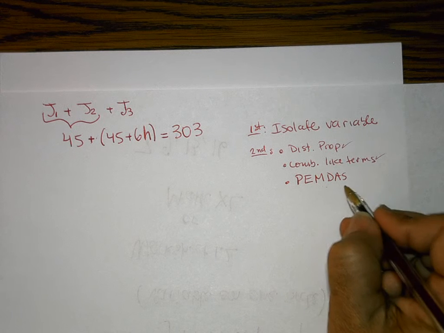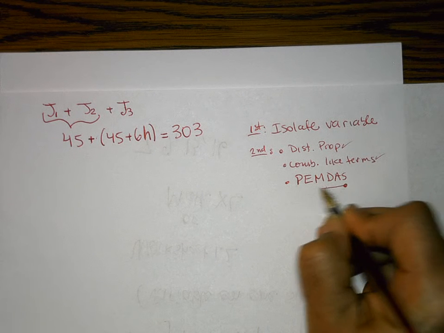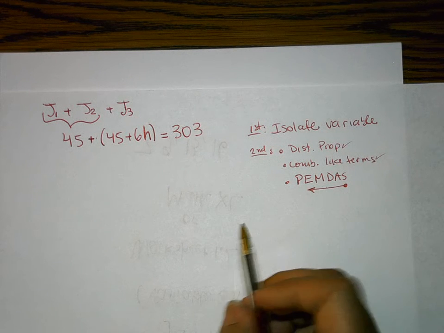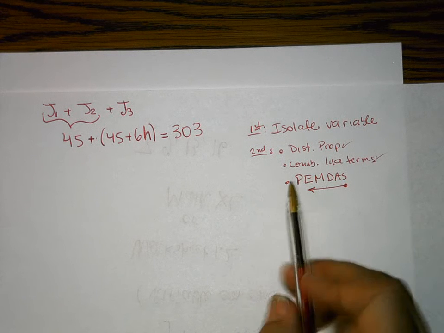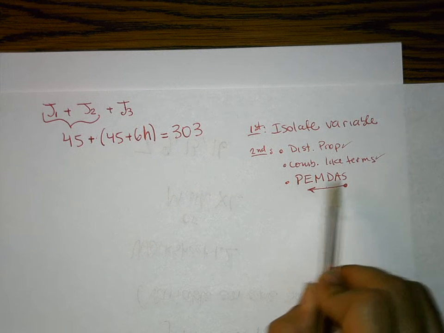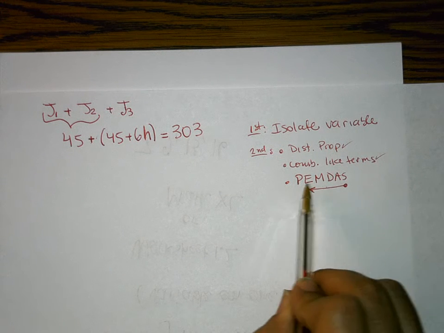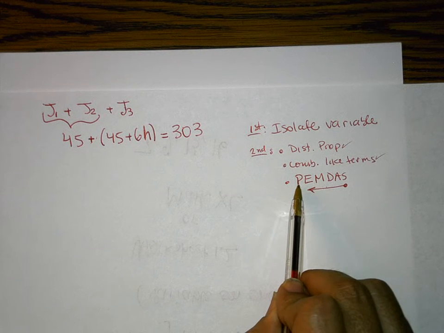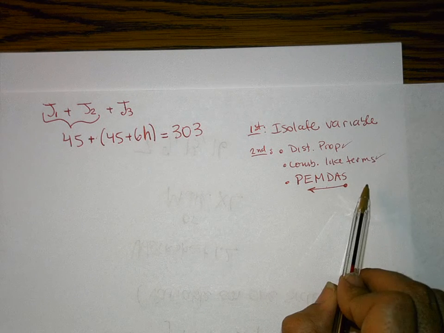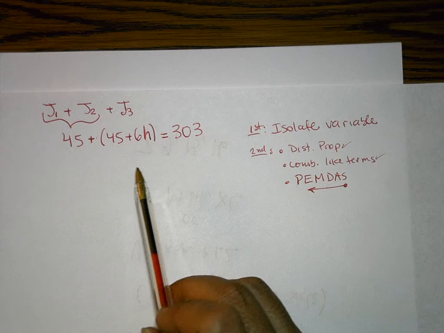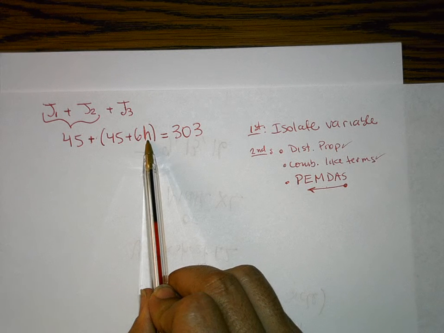But we have to work backwards when we're trying to solve for a variable. We work PEMDAS forward, from please excuse my dear Aunt Sally, starting with parentheses, if we are just dealing with numbers. Here we're not just dealing with numbers, we're dealing with variables as well.